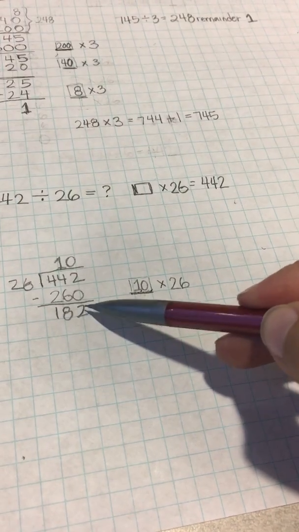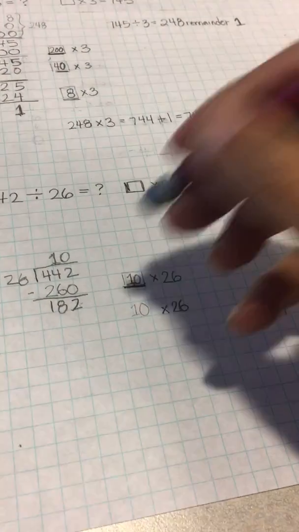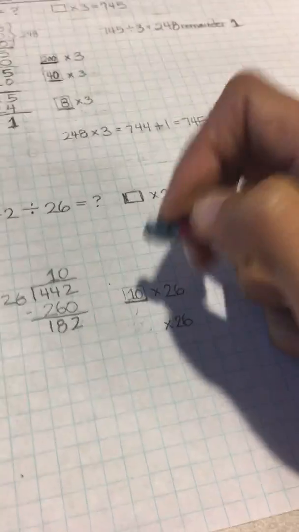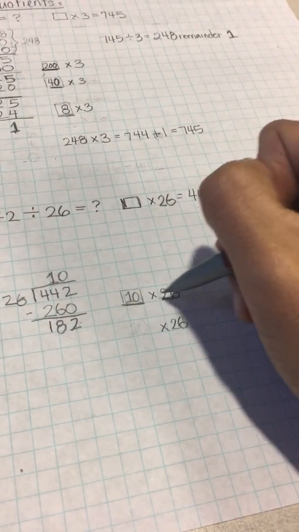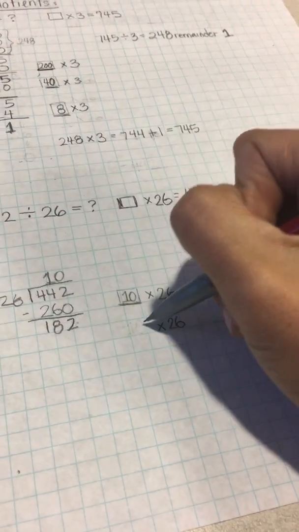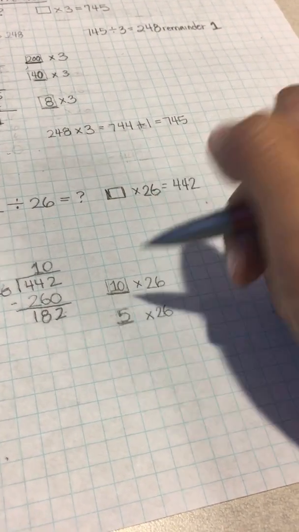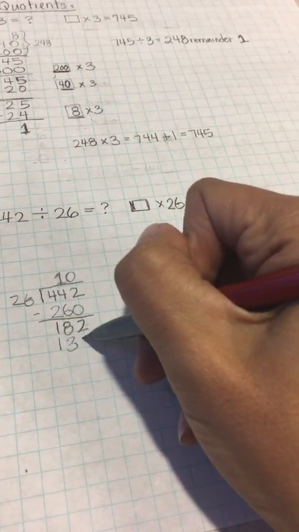Well, that goes above 182, so it can't be 10 groups. So I could try 9 groups or 8 groups or 7 groups. To make my life easy, since I know 10 groups of 26 is 260, I'm going to actually use 5 groups, and that's just my preference. So 5 groups of 26 will give me 130.